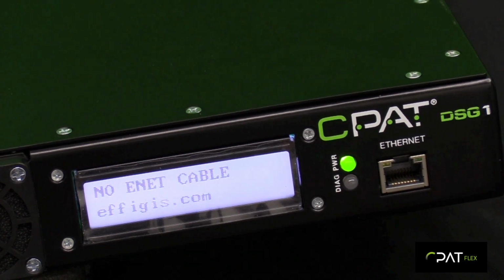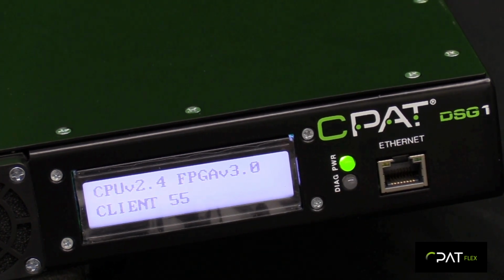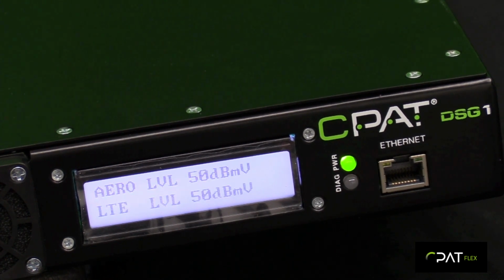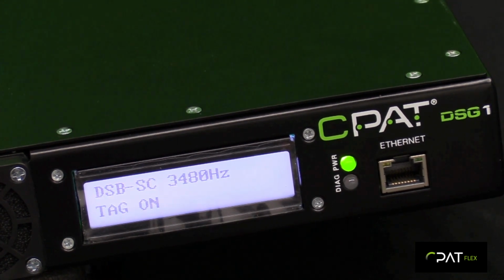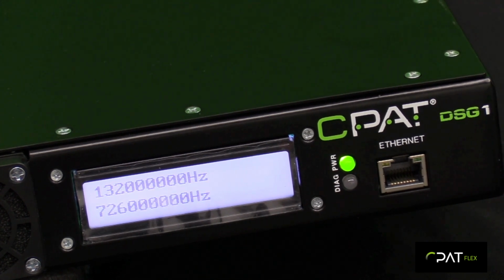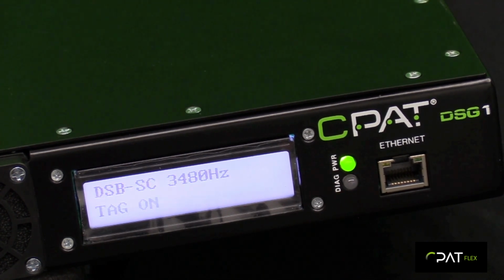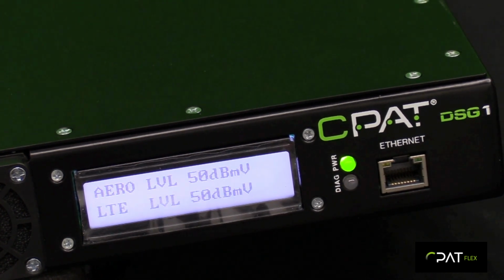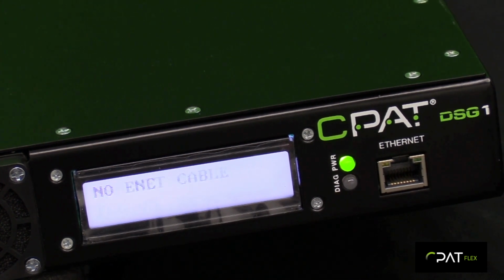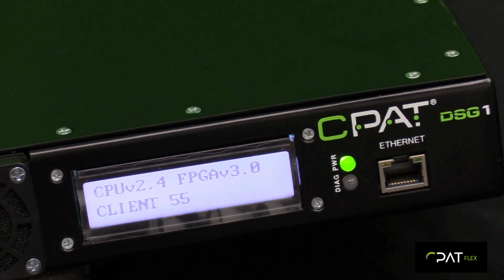In this exercise, we will be using 132 megahertz, with an output of 50 dBmV from the DSG1. Take note to always set the output level of the DSG1 to 50 dBmV in order to later attenuate the signal to achieve the proper level.